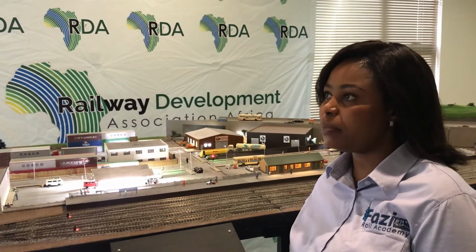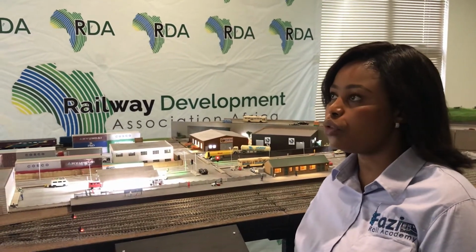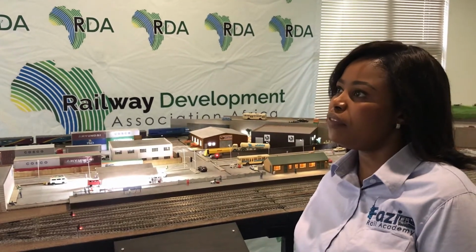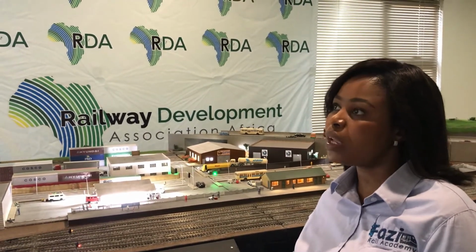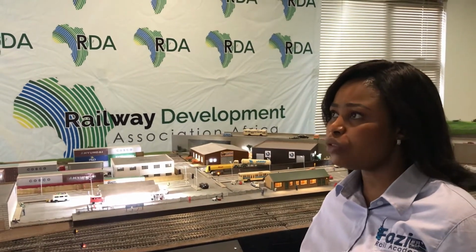So now, having worked in the railway space, and been fortunate enough to do so, I have decided that I need to plow back the knowledge that I have acquired to the communities that are disadvantaged or not privileged enough to have knowledge or be exposed to the workings of railway. These are the rural and township high schools and TVET colleges and universities.